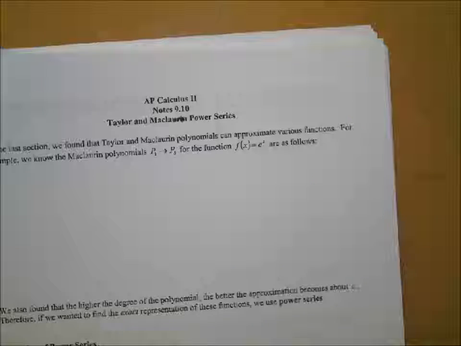Well, let's get into what we're going to do today, which is we're going to start into Taylor and Maclaurin power series.